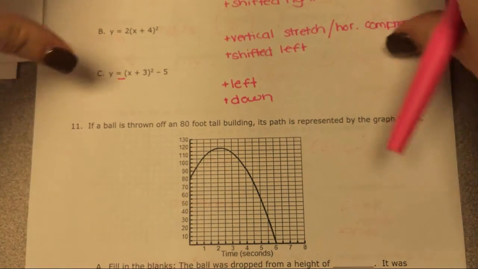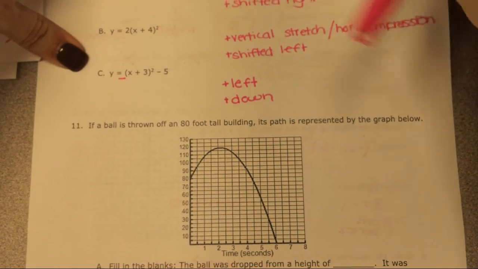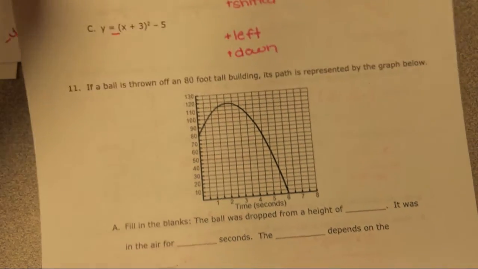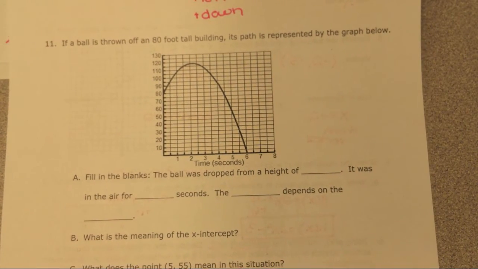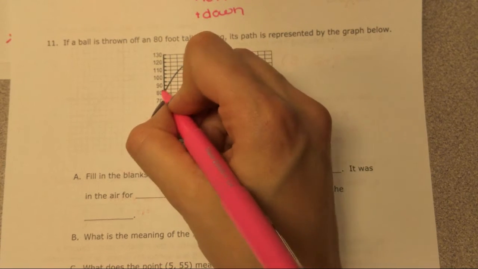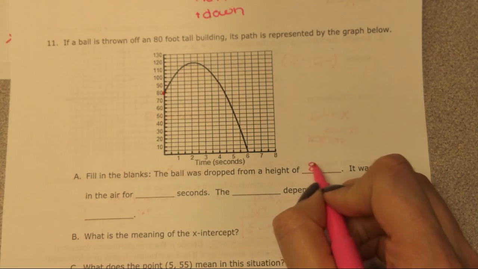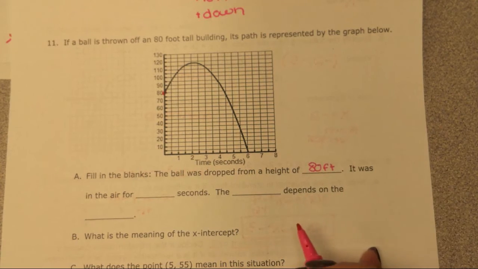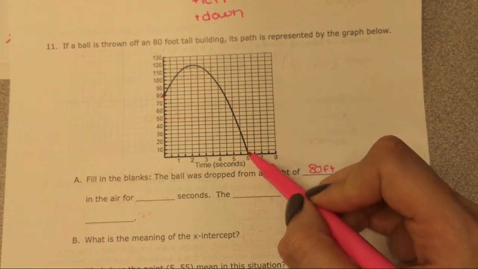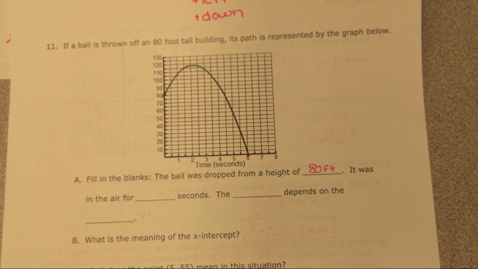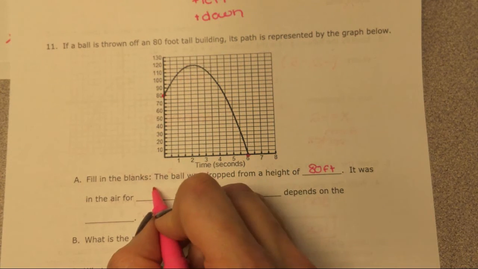All right, this last part, the ball is thrown off an 80-foot tall building. Its path is represented by the graph below. Fill in the blanks. The ball was dropped from a height of, okay, technically it wasn't dropped, it was thrown, but its starting height is 80. It was in the air, so here it is, they threw it up, it went down. This point right here represents when it hit the ground. So it was in the air for 6 seconds.